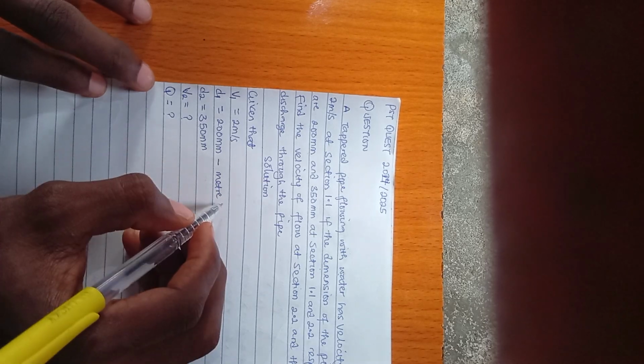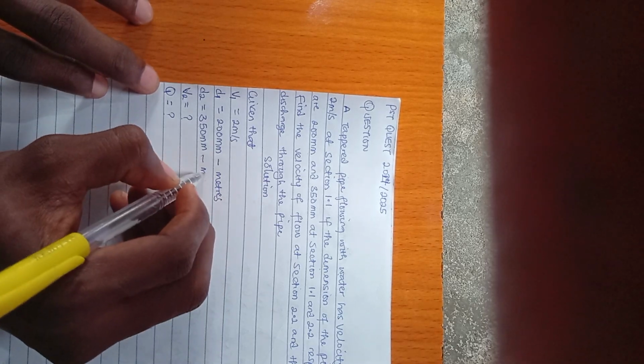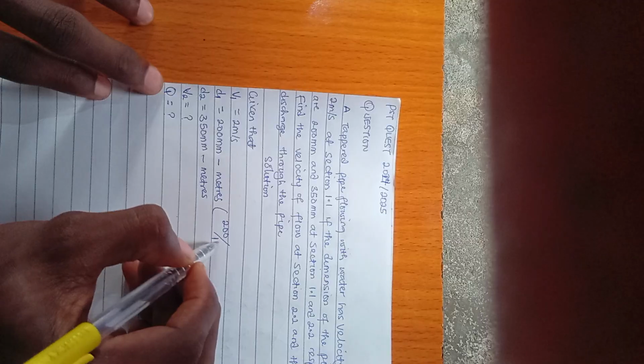Now first of all, note that in fluid mechanics we don't leave our diameters in millimeters. You have to convert them to meters. Converting 200 millimeters to meters, we divide 200 by 1000.